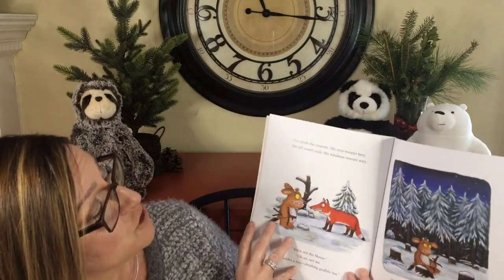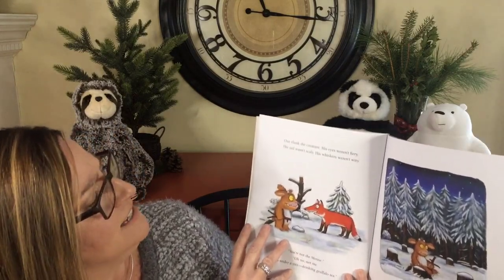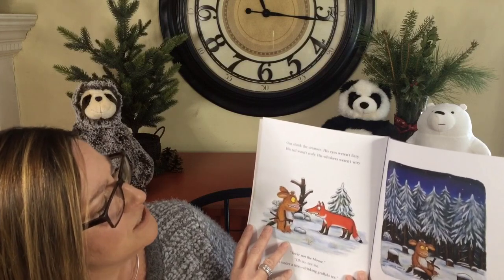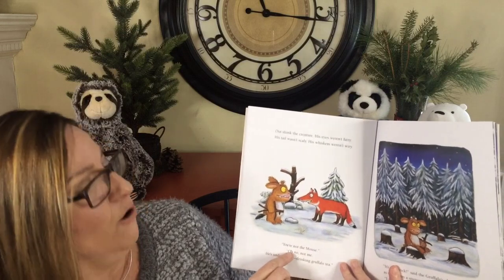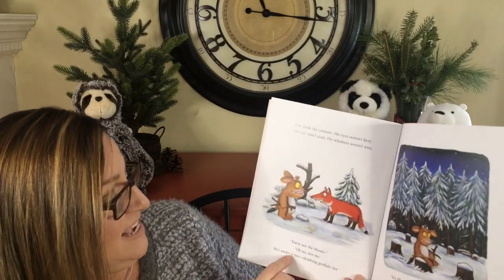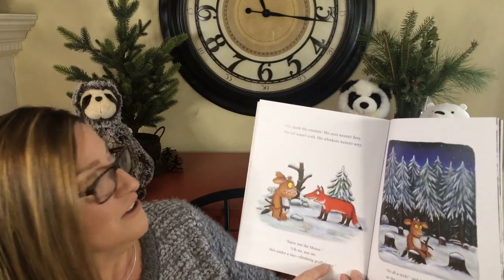Out slunk the creature. His eyes weren't fiery, his tail wasn't scaly, and his whiskers weren't wiry. You're not the mouse. Oh no, not me. He's under a tree drinking Gruffalo tea.